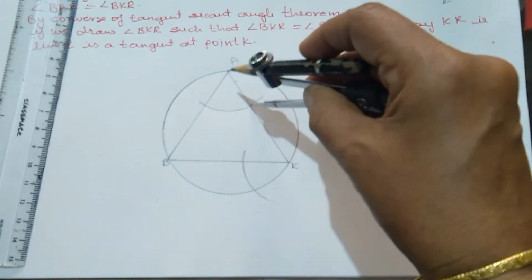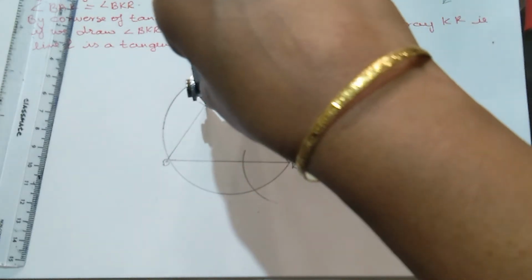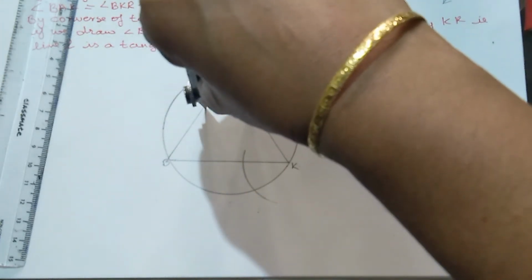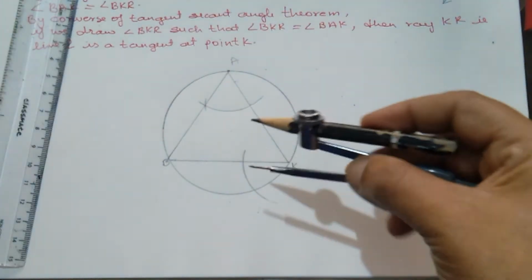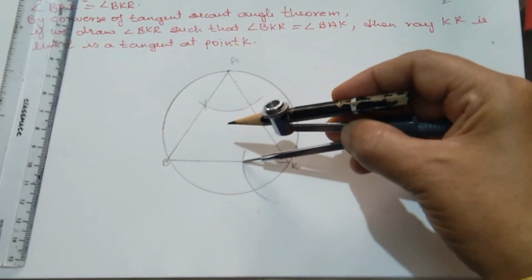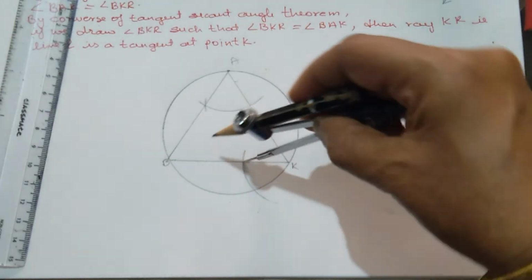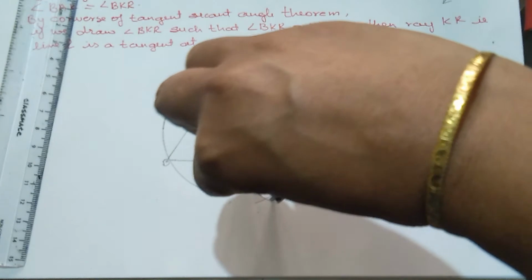Now measure the angle of the same measurement by keeping on the chord BK, where the arc has intersected the chord BK. Keep it over there and then draw an arc.